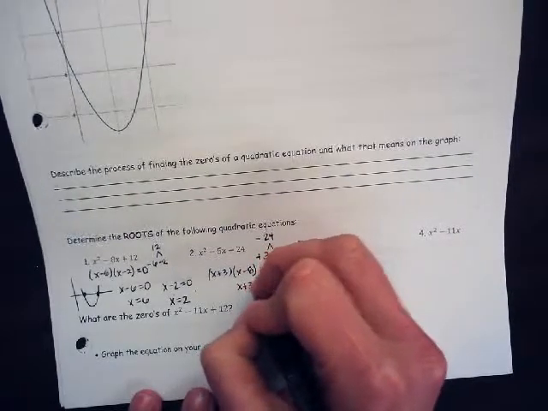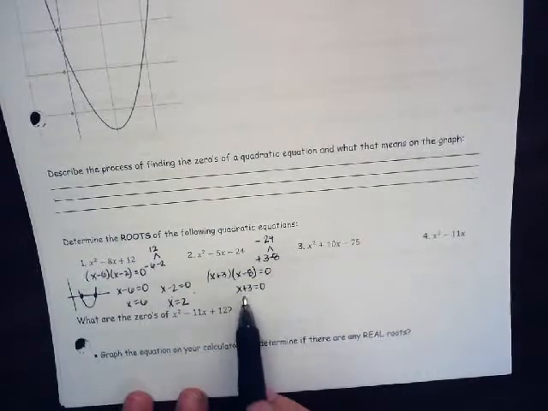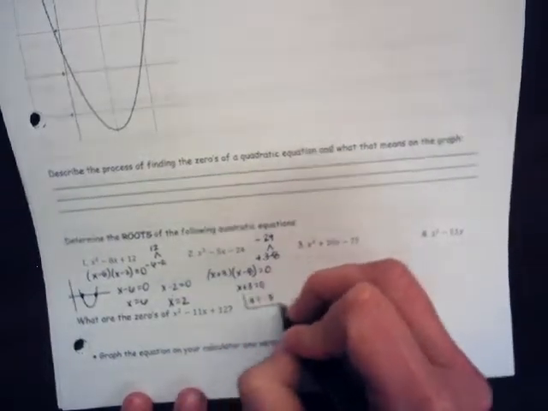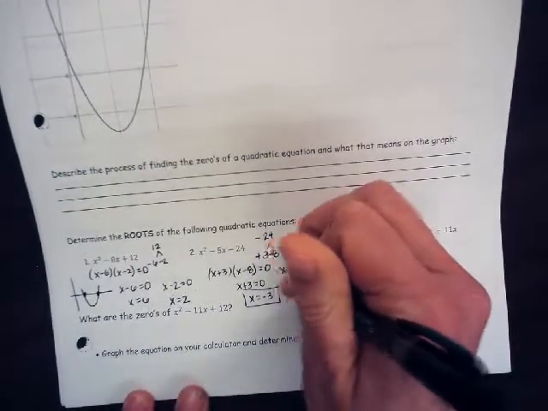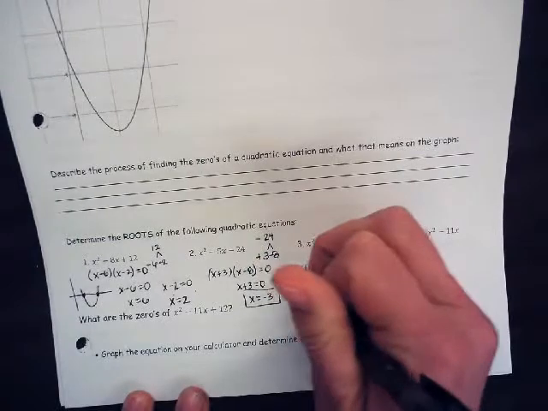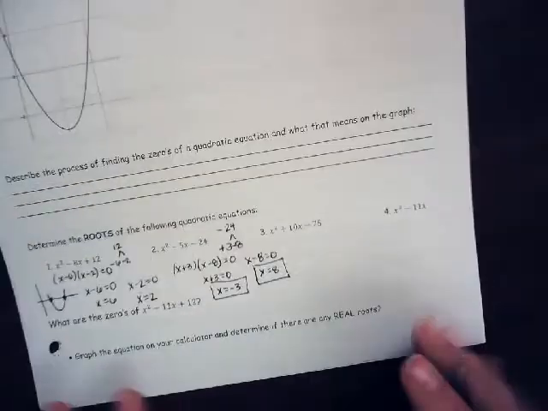So when does x plus 3 equal 0? Well, we're going to set it equal to 0 and solve for that. I can subtract 3 from both sides, so x equals negative 3. When x minus 8 equals 0, well, that's when x equals 8. So those would be my 2 roots.